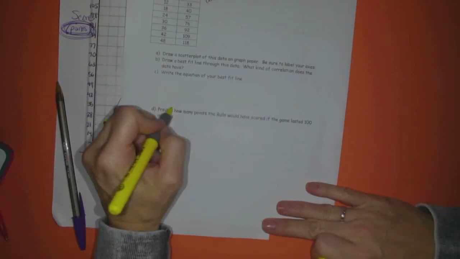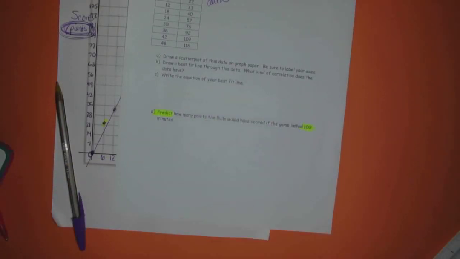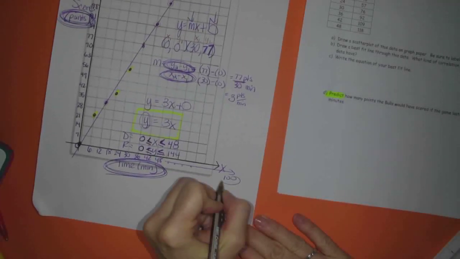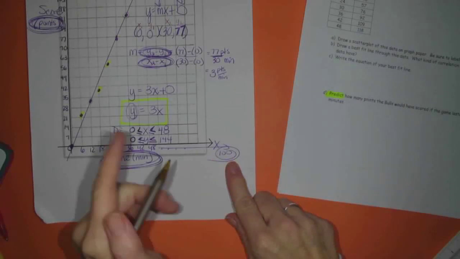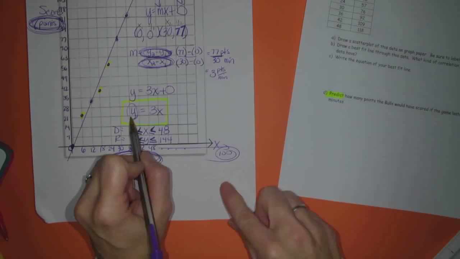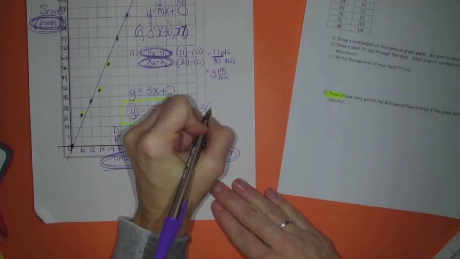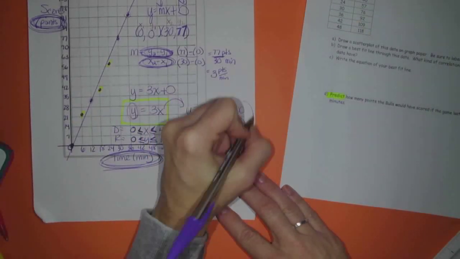Predict. Love it. That's what best fit lines are for. Predict how many points the Bulls would have scored if the game lasted 100 minutes. So say this game went on and on and on, 100 minutes. So we're way down here at 100 minutes. Minutes is x. So I hope you're thinking all you got to do is take the equation of your best fit line. Here's your predictor. Points would equal 3 points per minute times 100 minutes. 300 points would be our prediction.